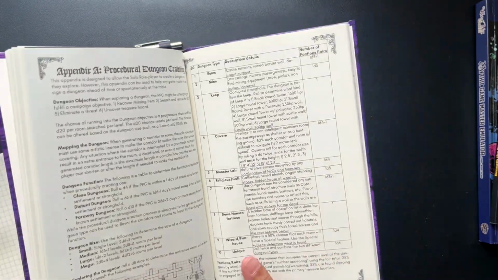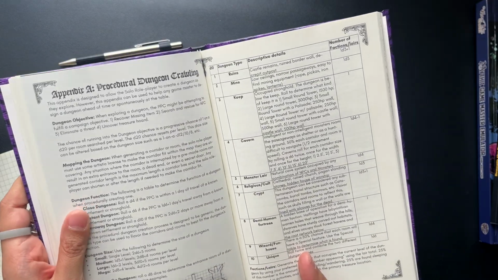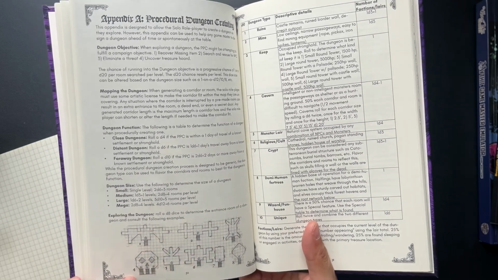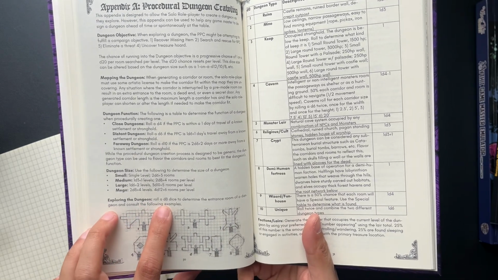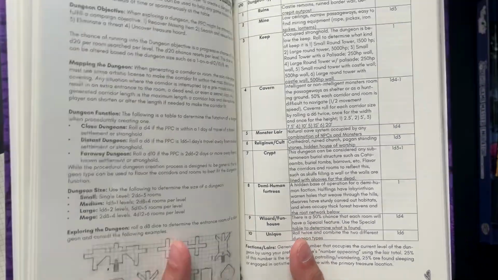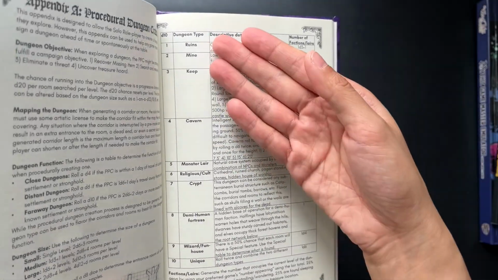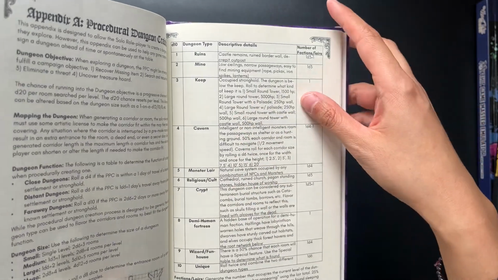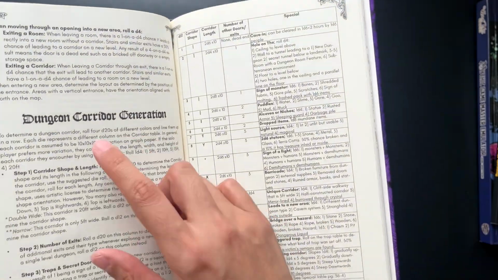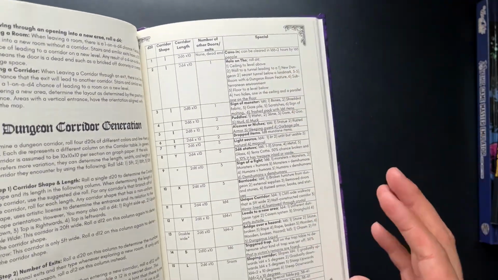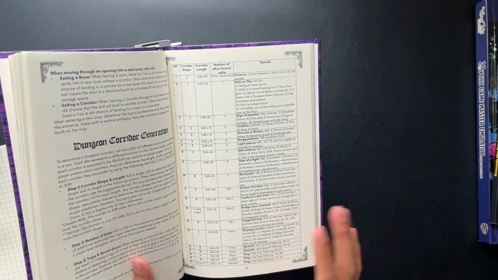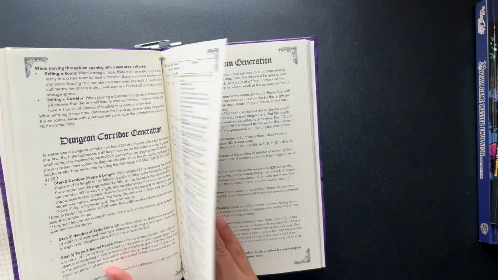So here you can even see there is a little dungeon crawling table. You can explore a dungeon and then you roll a d8 to determine the entrance of the room, and these are examples that you can use. You can even see the dungeon type. Maybe it's ruins, a cavern, a monster lair, etc. And even dungeon corridors. They go into so much detail with this stuff, and yet it's so simplified in this kind of tables and system here.